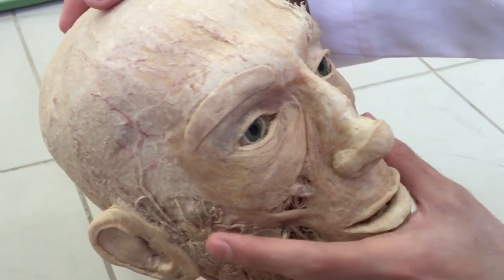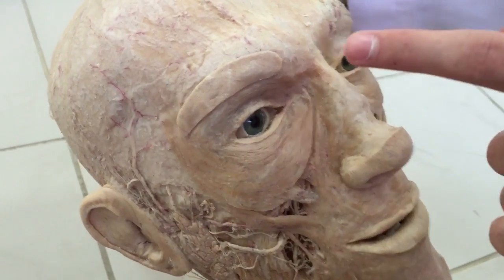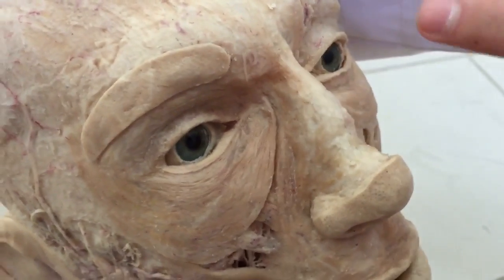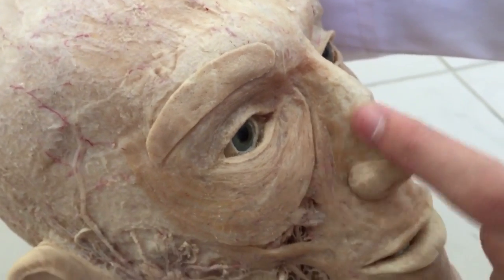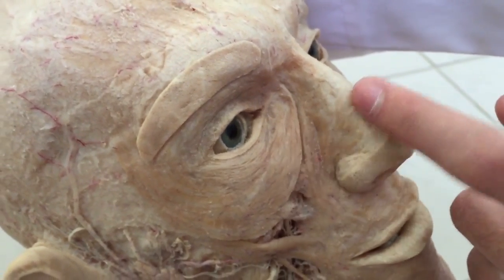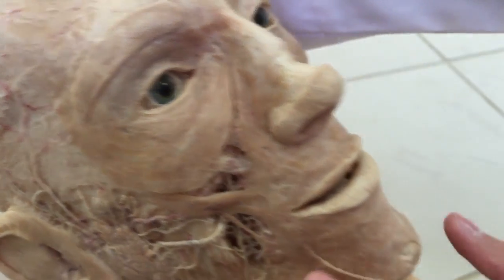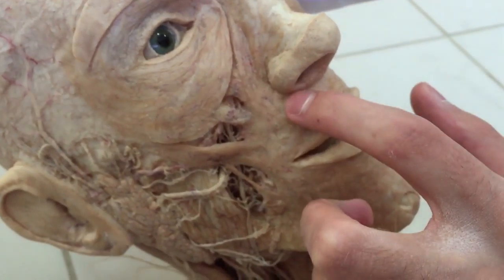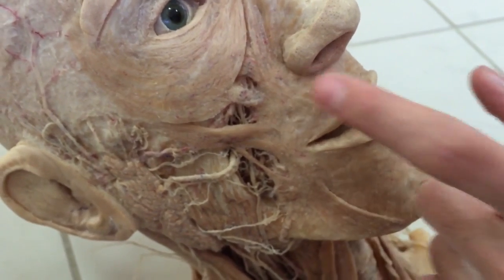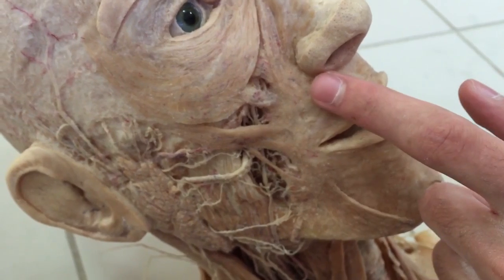About the nose, we have procerus. We have transverse nasalis, which is also called compressor nasi. Here somewhere we've got the alar part of the nasalis, or dilator naris.